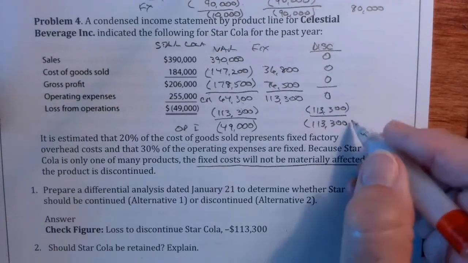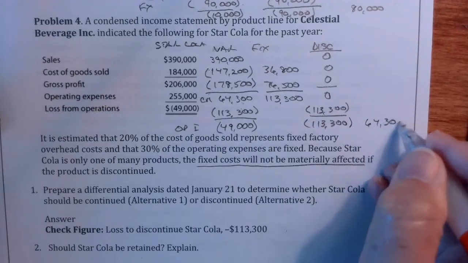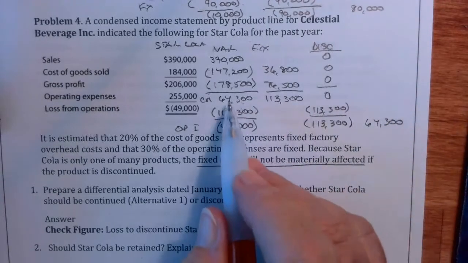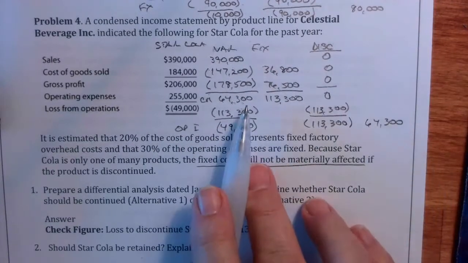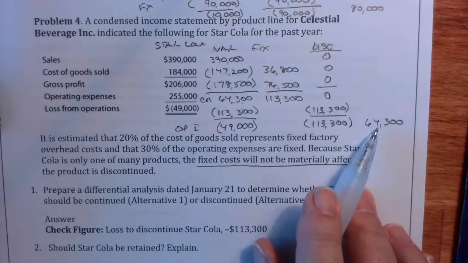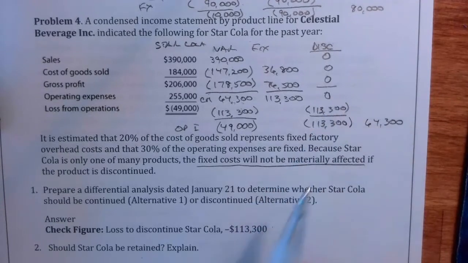So the difference between the two is 64,300. And notice how that's equal to your contribution margin. Okay, so that's our analysis, and should they be retained? We'd be better off keeping them than losing all this. I mean, maybe we can do something about those fixed costs, maybe sell some plant or something like that, but right now this looks like our best option. Okay.